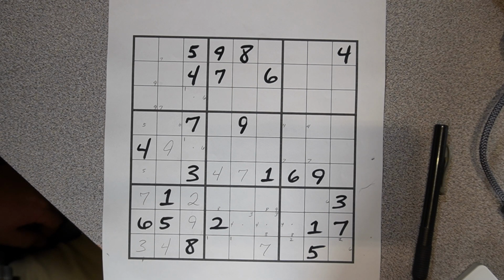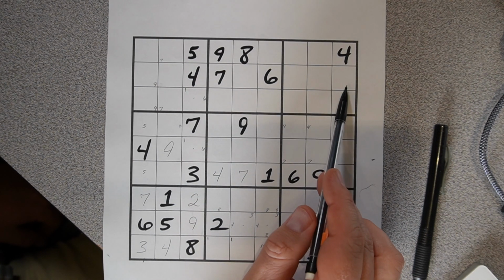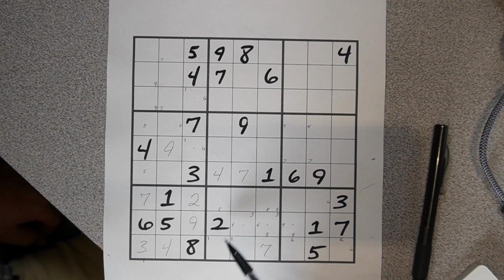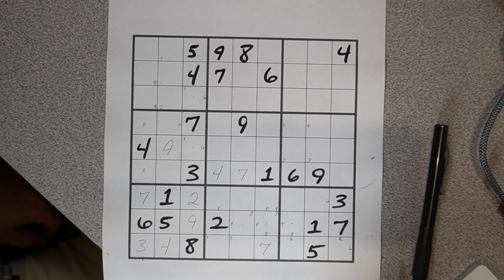And finally 9. 9 can be in these 4. 9 can be in these 3. Or 9 can be in those 3.